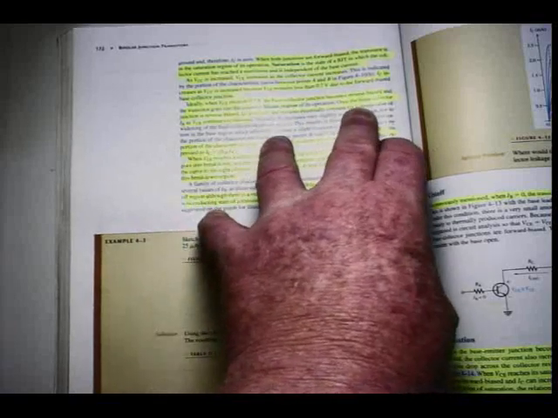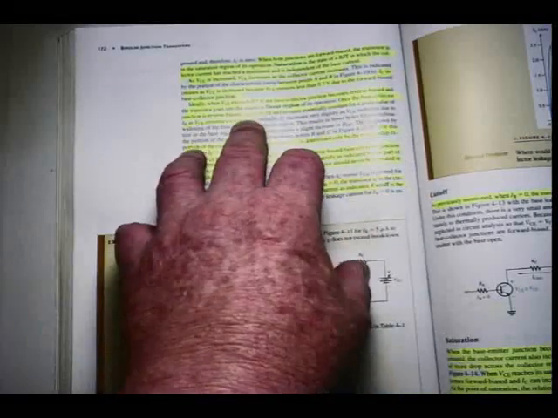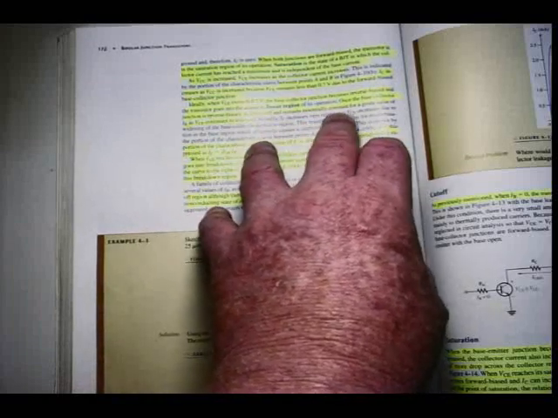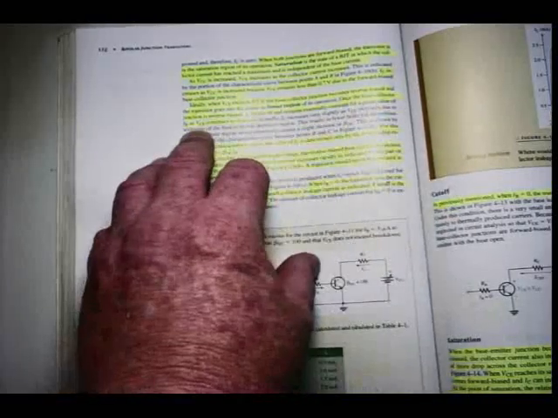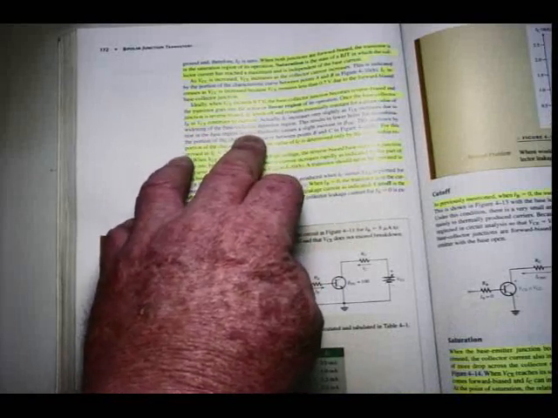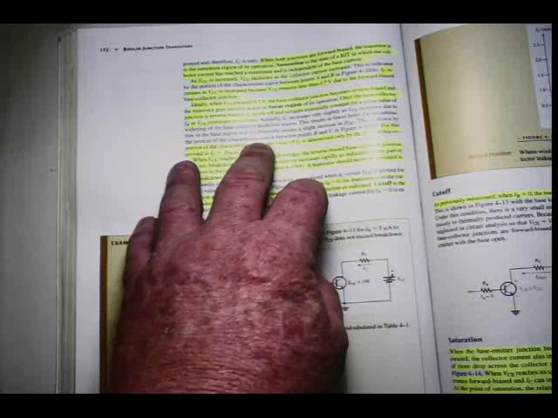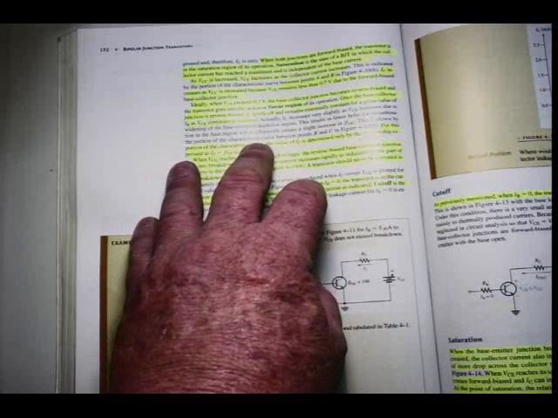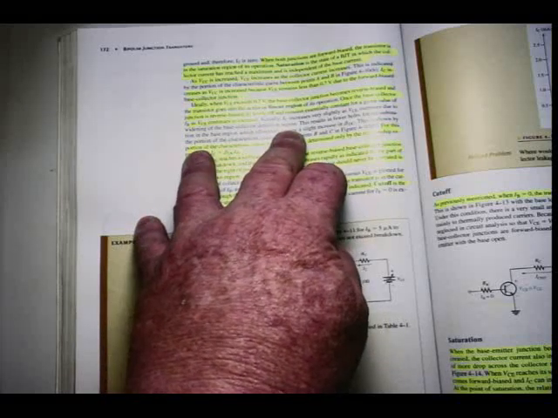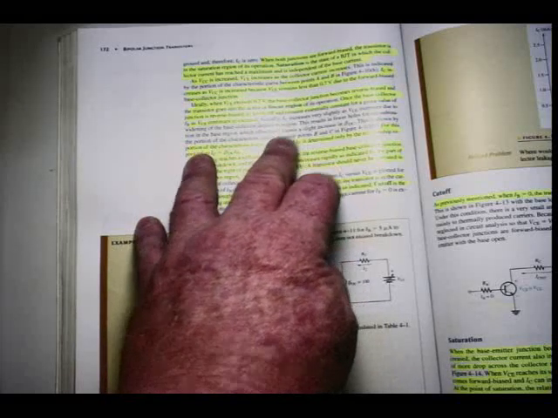Once the base collector junction is reverse biased, IC levels off and remains essentially constant for a given value of IB as VCE continues to increase. Actually, IC increases very slightly as VCE increases due to the widening of the base collector depletion region. That's why that line is not completely horizontal.